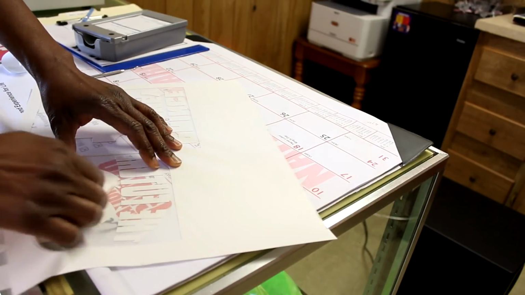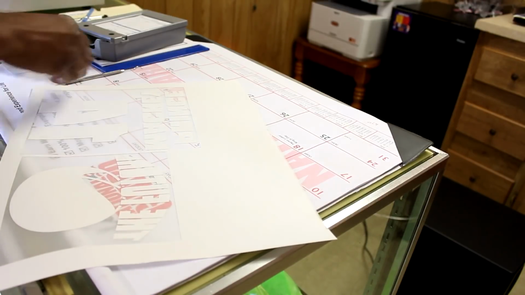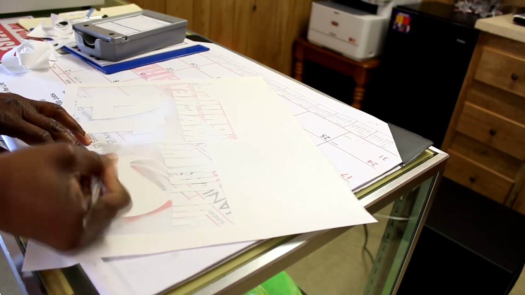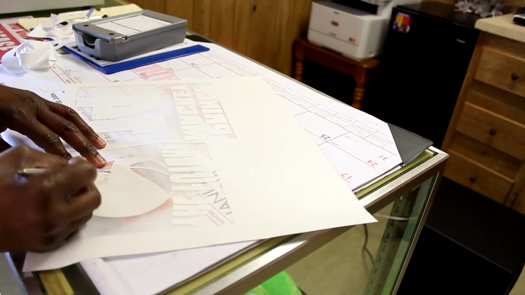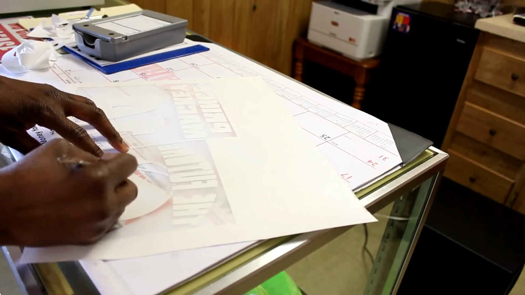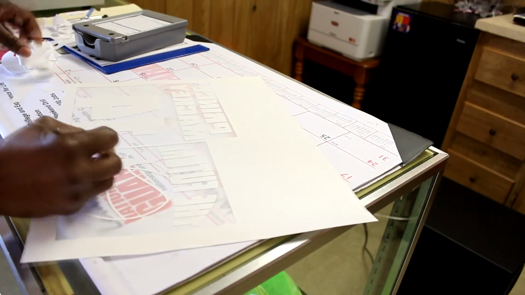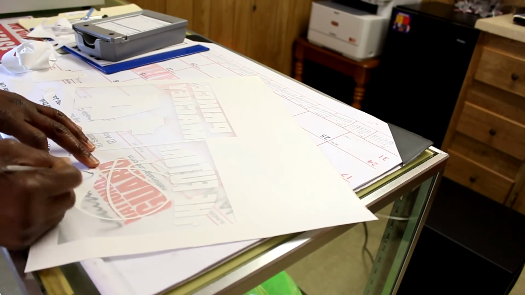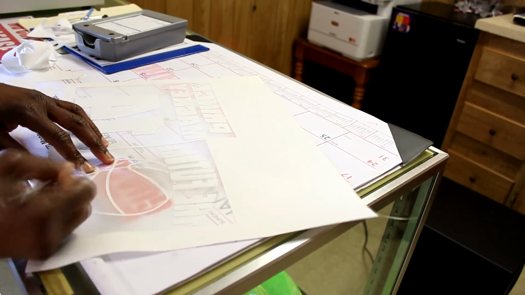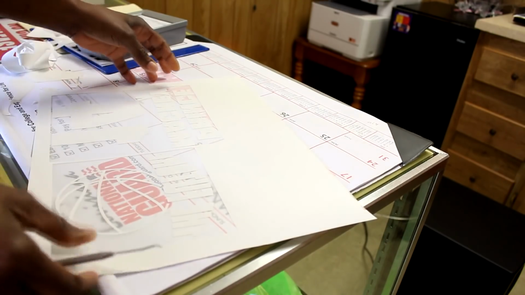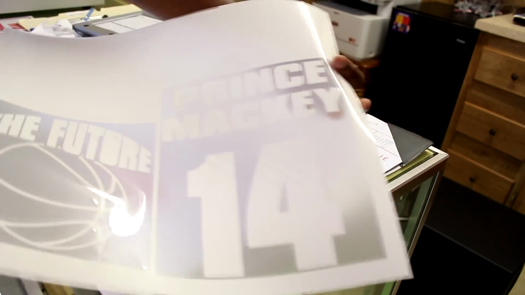Now if you had to do 100 shirts like that, it would take a long time. Using vinyl the way I'm using it, you wouldn't want to do 100 shirts like that. Now it does come in handy when you're personalizing things such as jerseys, like the back number. But if I was doing the front and they're all going to be the same, like the team name on the front, I would definitely screen print that.